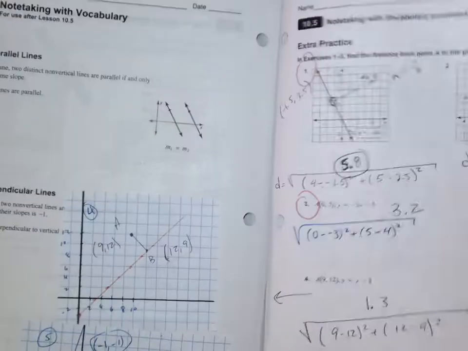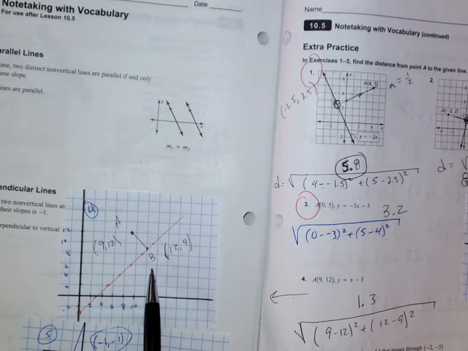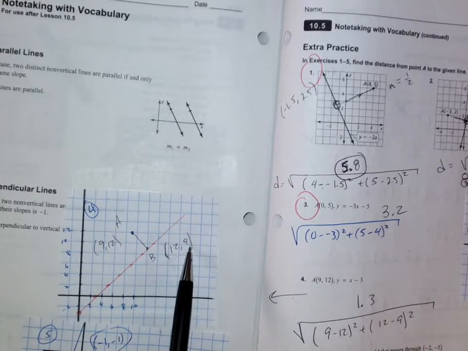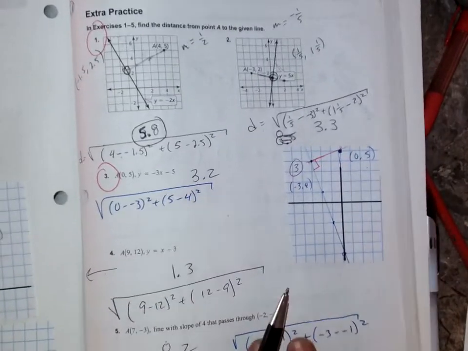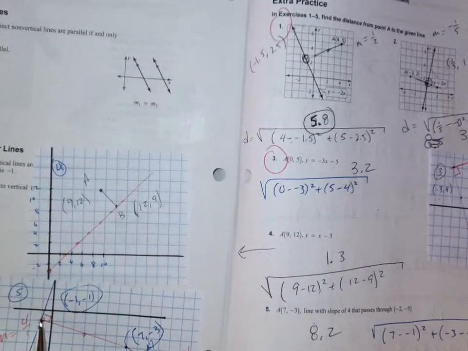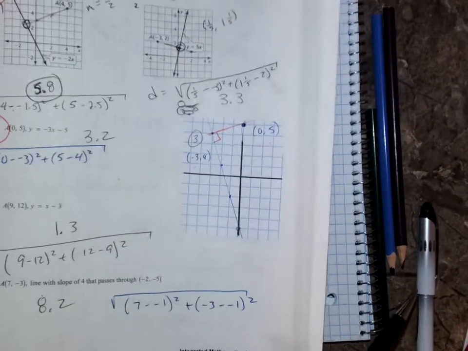I got it. Okay, number 4, I graphed 4 over here, and again, didn't have to guess on this one because the slopes are opposite. I got 12, 9 is where they intersect. I used my distance formula to get it, and I got it. Okay, 5, same thing on 5. Didn't have to guess. Found out exactly where they intersected at negative 1, negative 1. Used my distance formula to find the length, and I got an answer about 8.2.